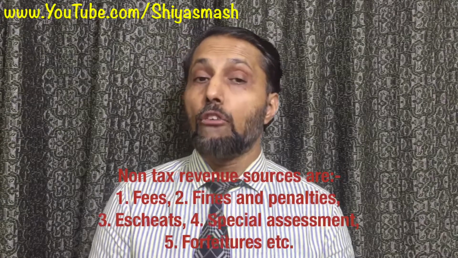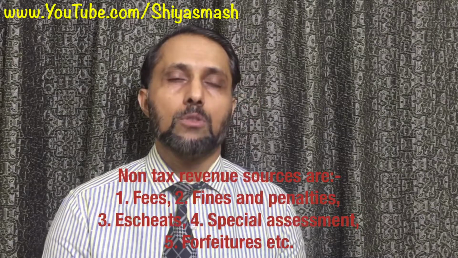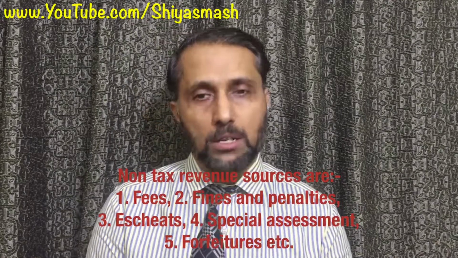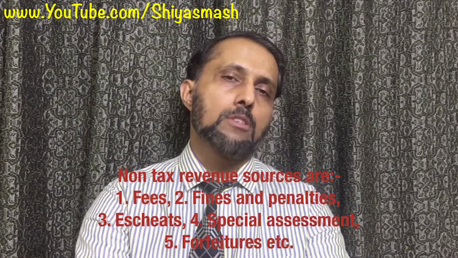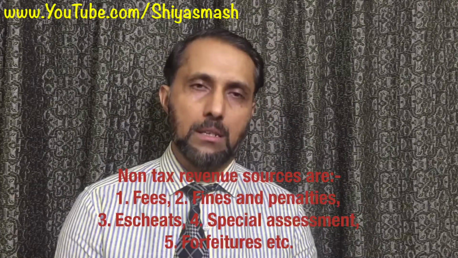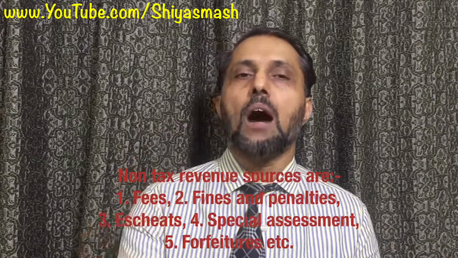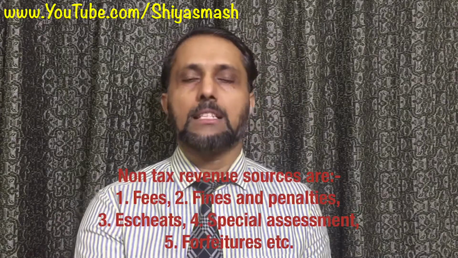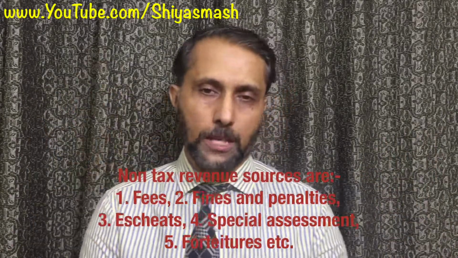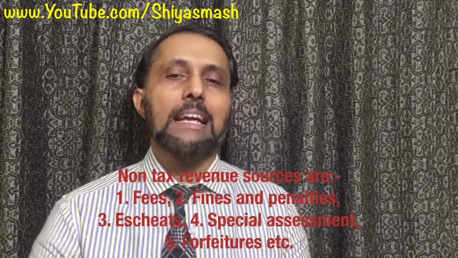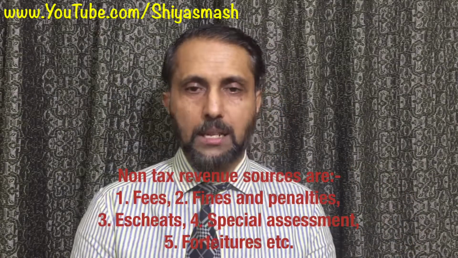First one, fees. Fees is a major source of revenue to the government. Fees means what? To cover the cost of recurring services, we are liable to pay some amount to the government. Registration fee: when you are buying a property, some service of the government is required to change the property ownership to you with the help of the registration department, so you are paying registration fees there. When you are going for a driving license, to avail the service we have to pay some amount. That's the license fee.